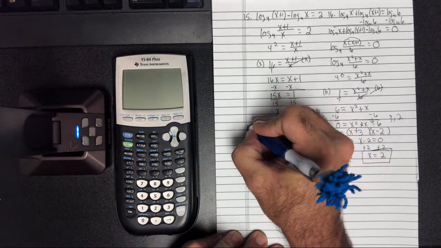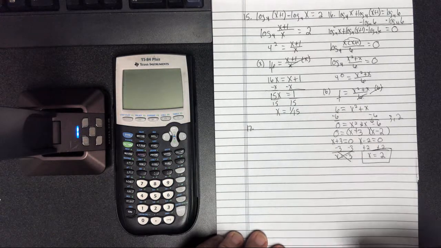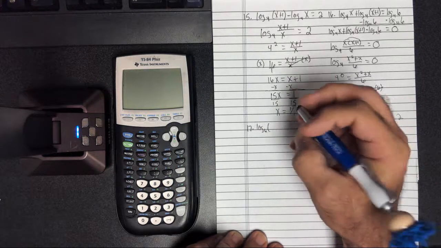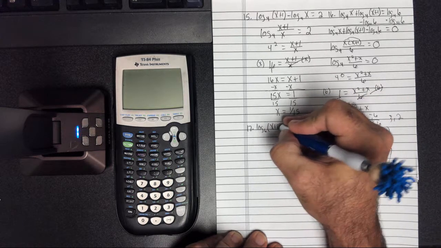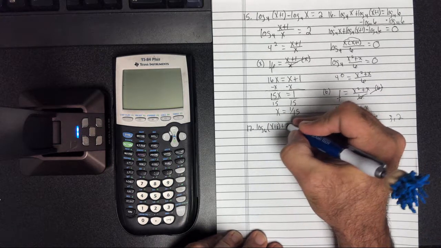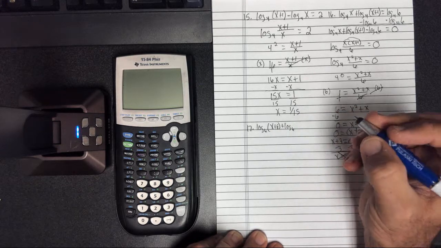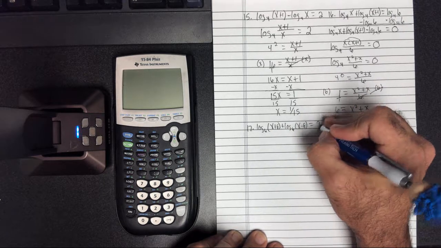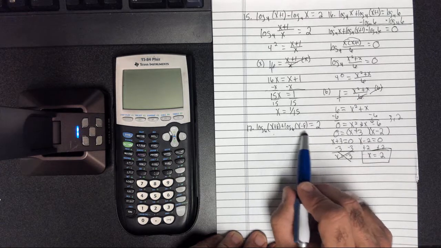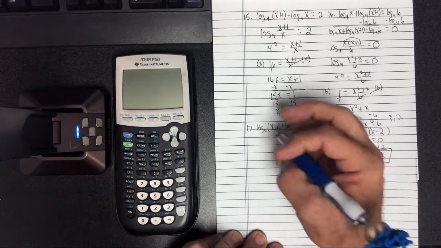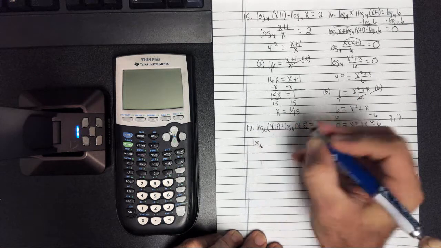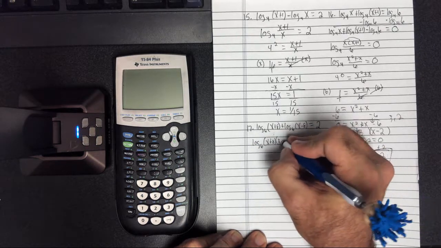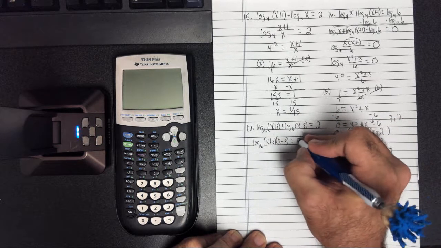Alright, so I'm going to bring 17 in here so I can finish that on this page. I got log base 6 of x plus 8 plus log base 6 of x minus 8 equals 2. So my logs are on the same side and being added. So we're going to write that as a product: x plus 8 times x minus 8 all equal to 2.